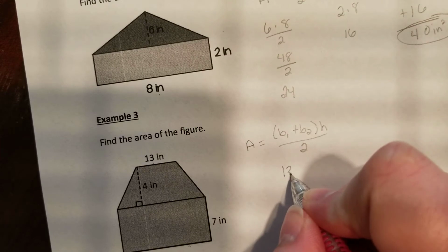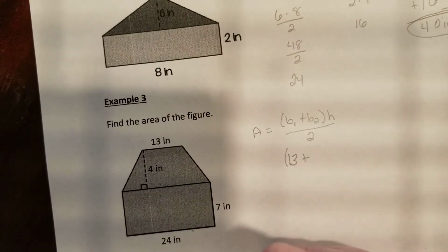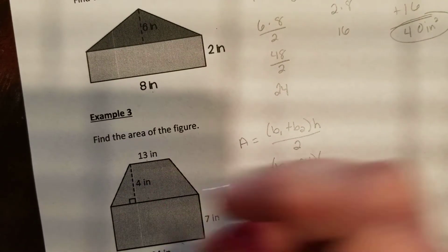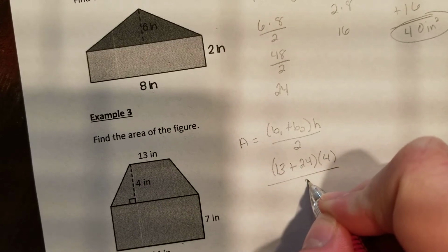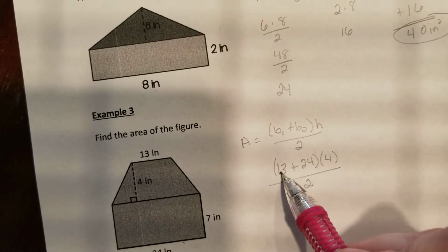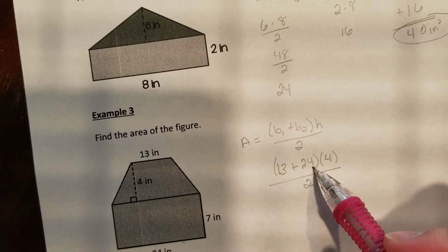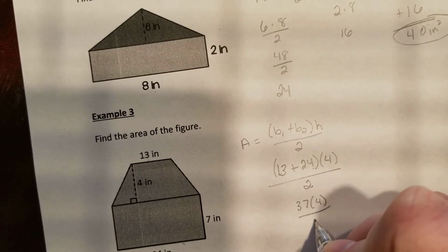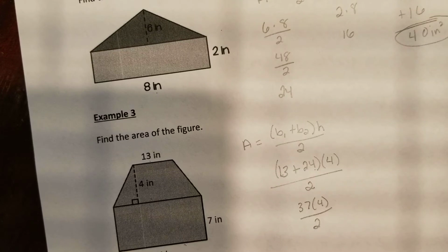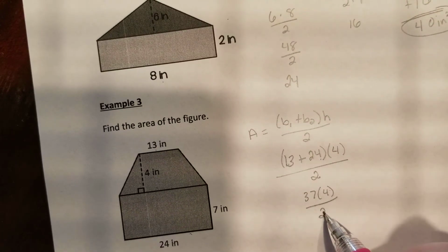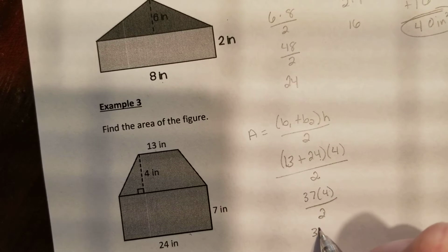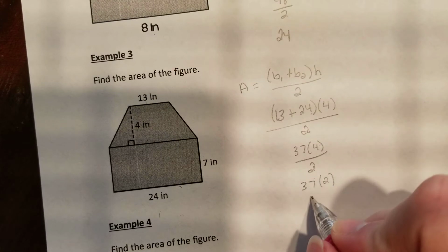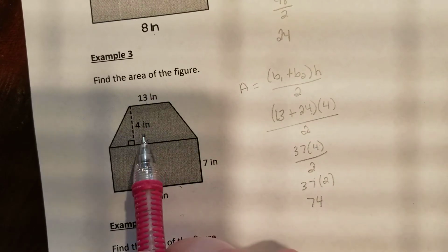So you could say this is base 1 and this is base 2. All right, so we have 13 plus 24, because that's the base of the whole thing, times the height, which is 4, divided by 2. So we have 13 plus 24, so we have 37 times 4 divided by 2. You can actually make this a little bit easier and just do the 4 divided by 2 here. So 4 divided by 2 is 2. So we have 37 times 2, which is 74. So that's the area of the trapezoid.